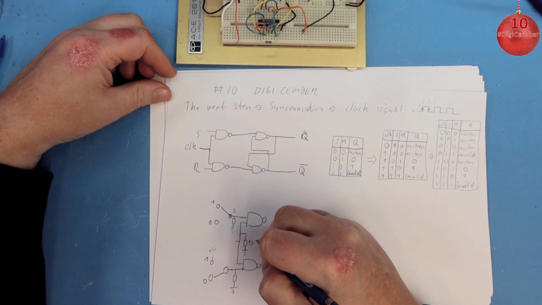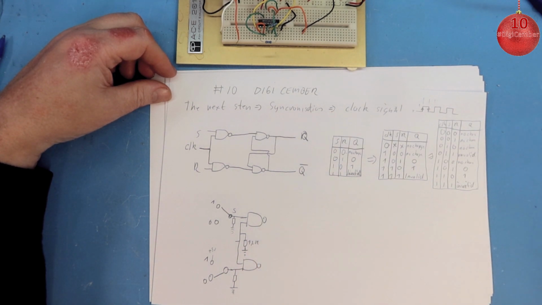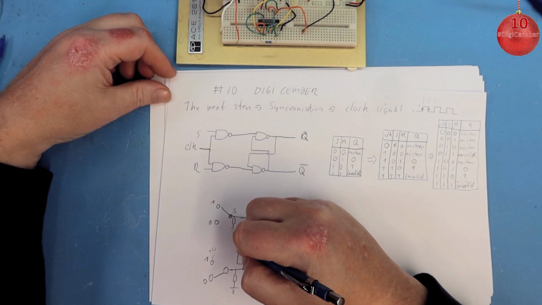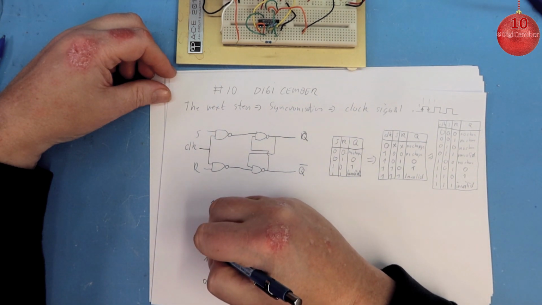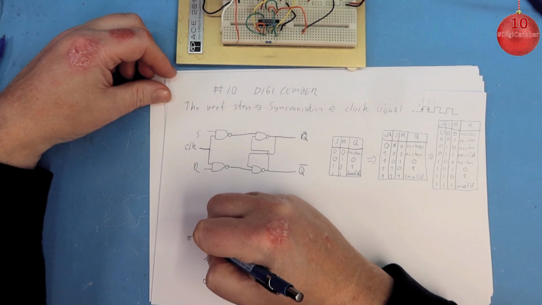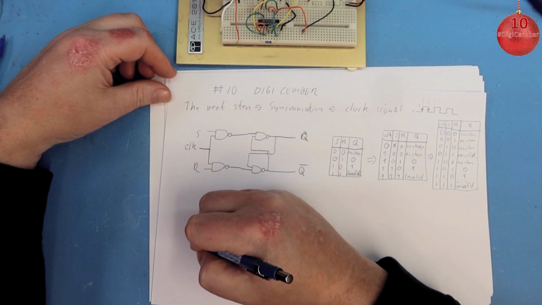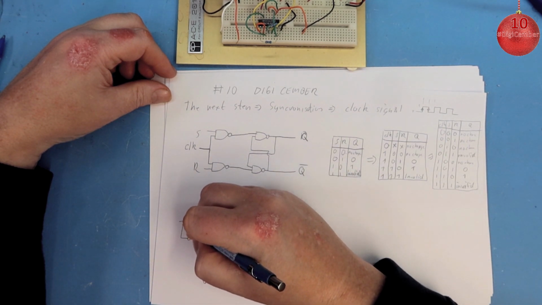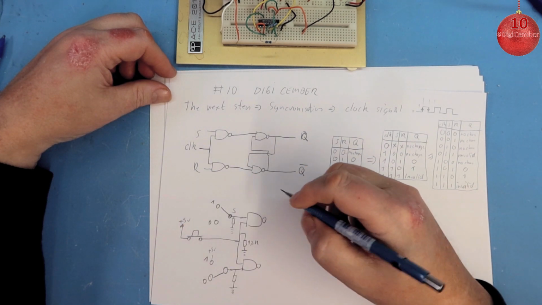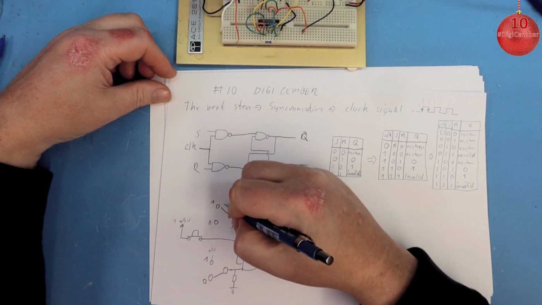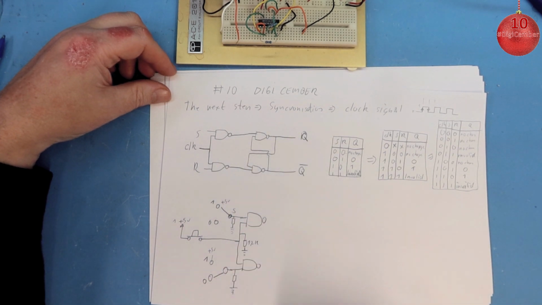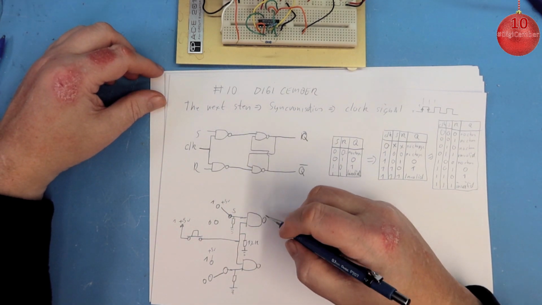And this will be the 2.2K resistors that we have used before. And this clock here I will connect to a push button like I did before, and this will be connected to plus 5 volt like so, or 1. So this will be the input.